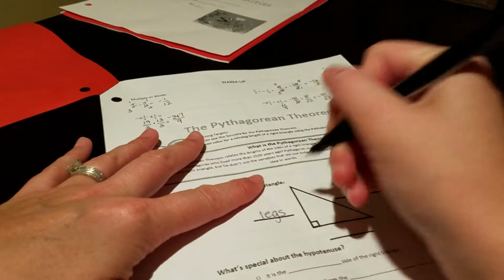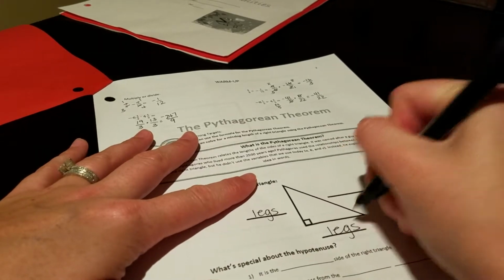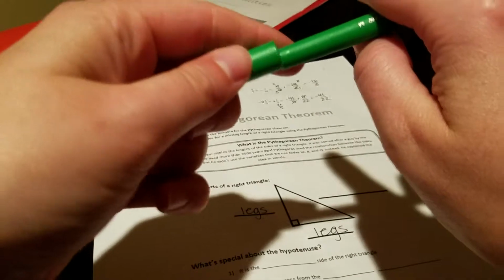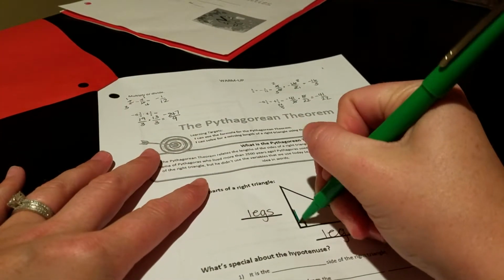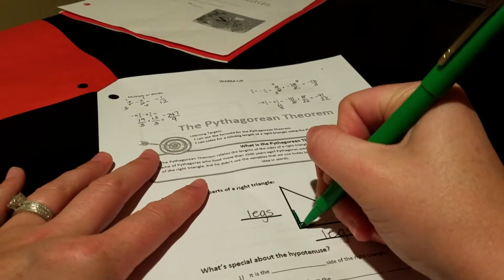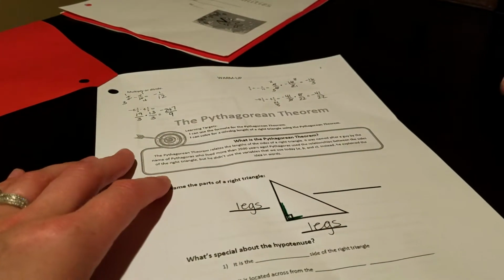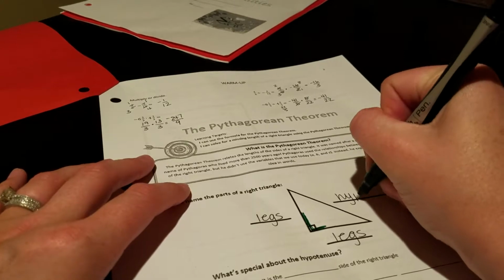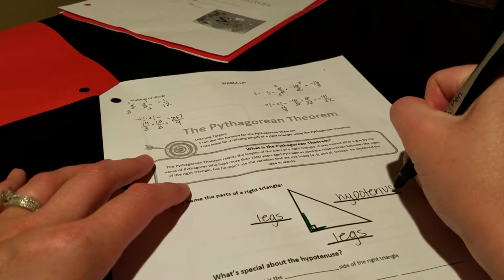These 2 sides that make up the right angle are called the legs. And the way that I remember that, I'm going to use some color here, they form an L. So the L make up the legs here. And this side over here, the longest side of the right triangle, is actually called the hypotenuse.